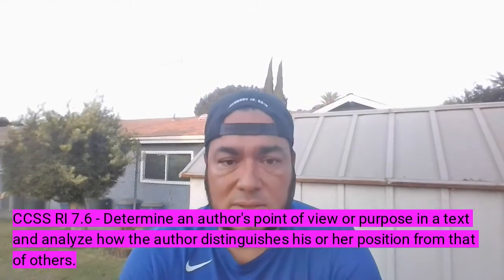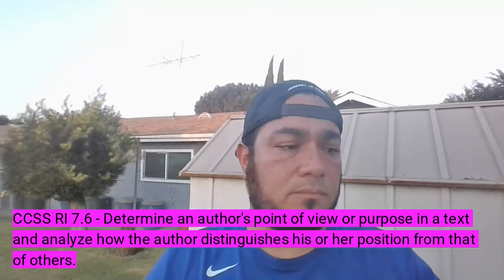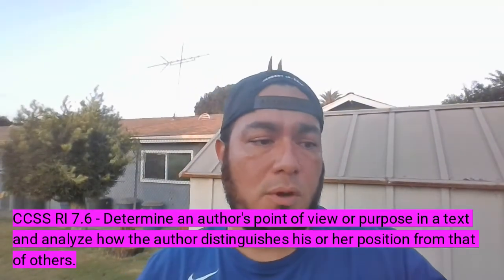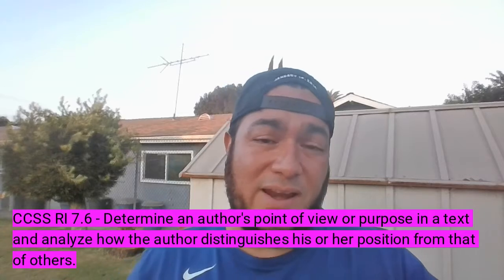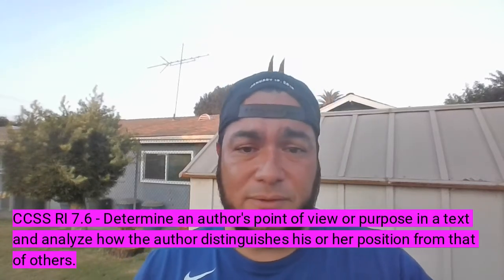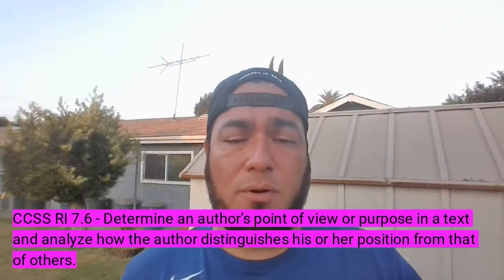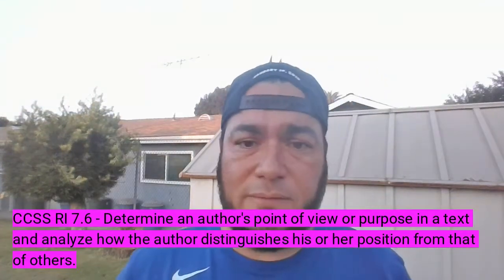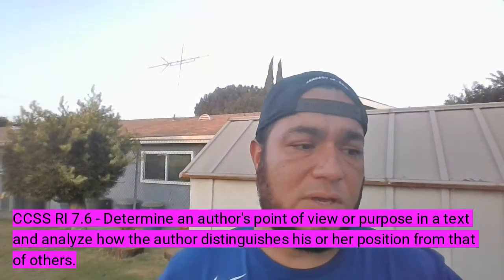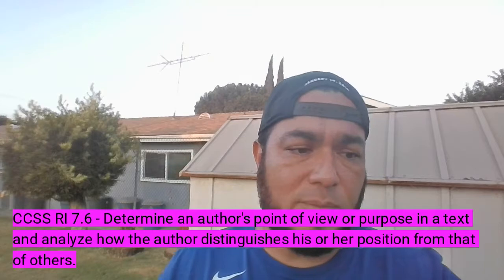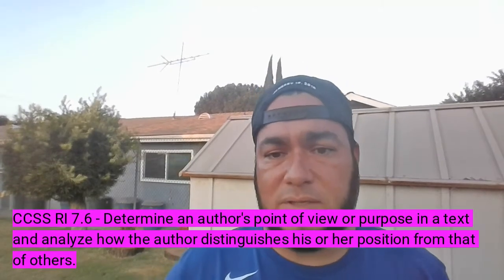So what it says is determine an author's point of view or purpose in a text and analyze how the author distinguishes his or her position from that of others. So there's a few things going on here. First, you have to determine an author's point of view or purpose in a text.